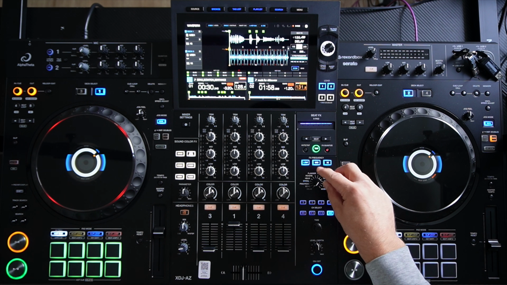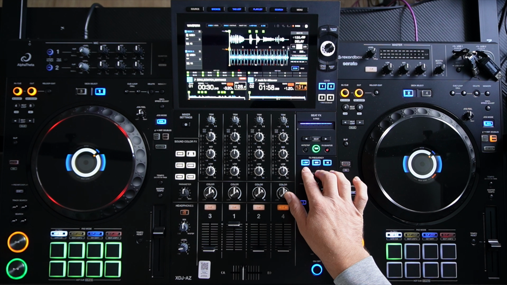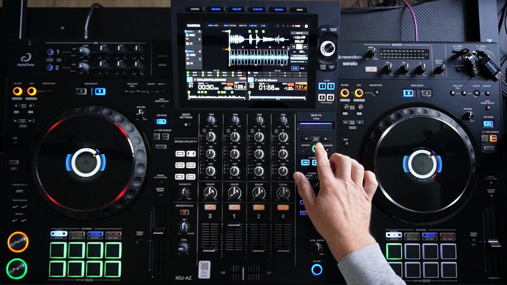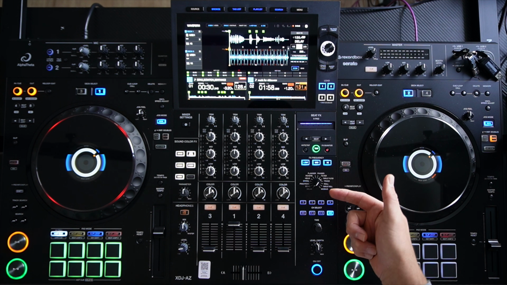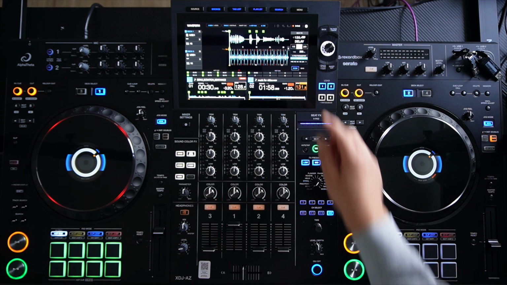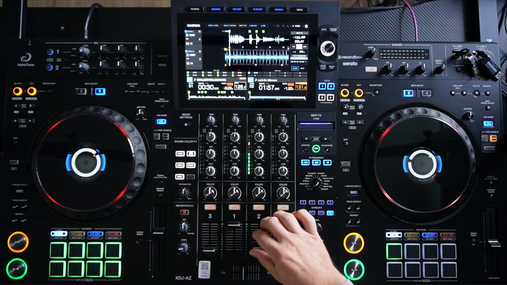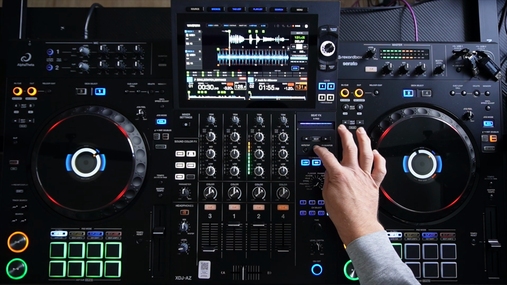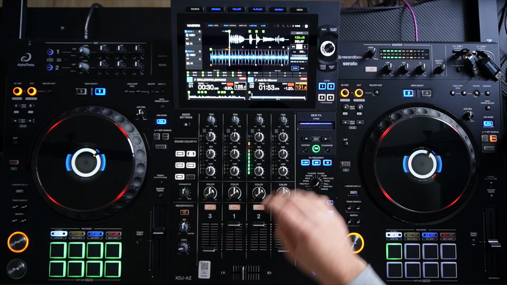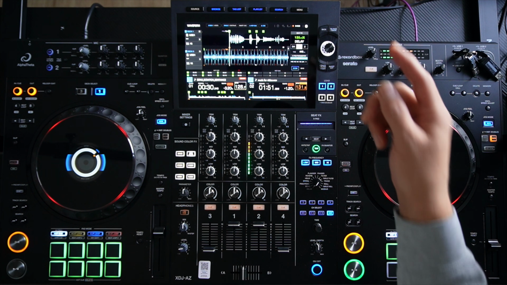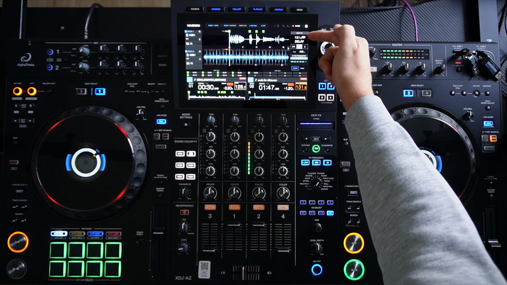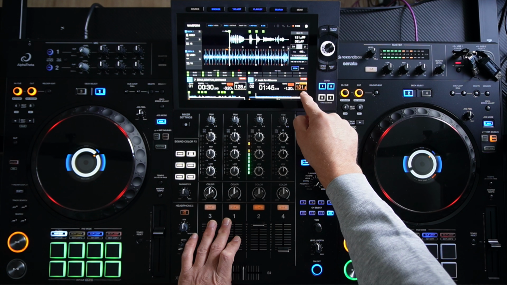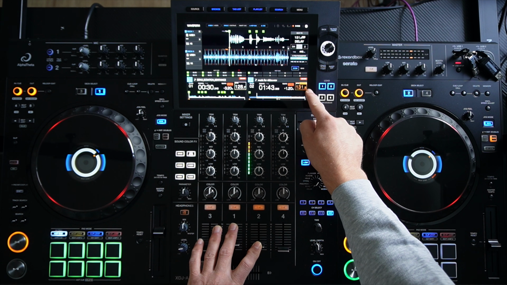Then this next bit here, if we don't have the BPM, which we do on our song, you can re-tap to change the BPM. But we're going to go auto, which now has linked it to the BPM of the track that I'm playing, which is this one here.